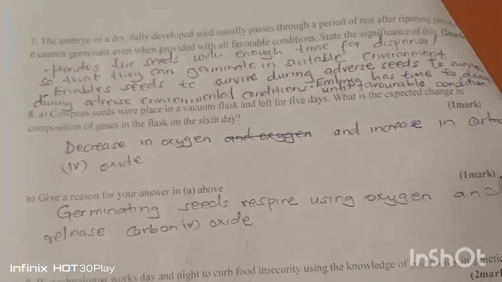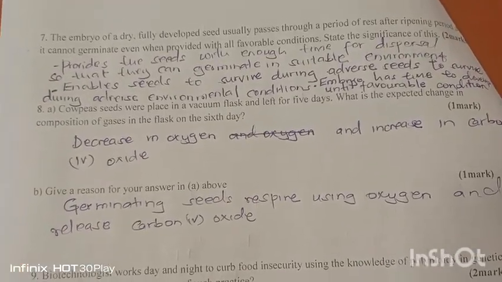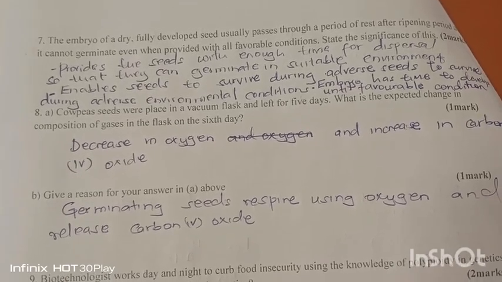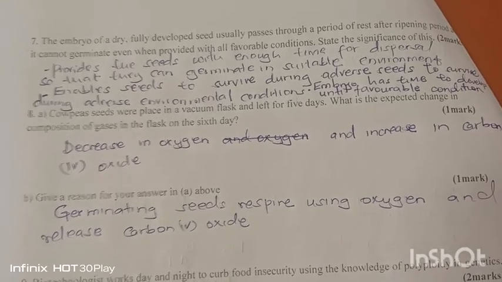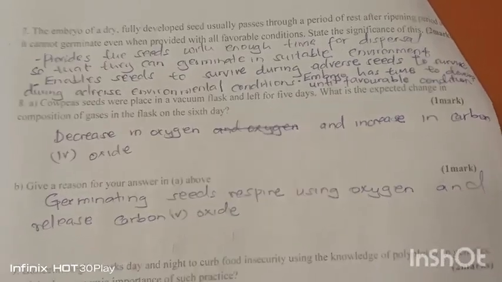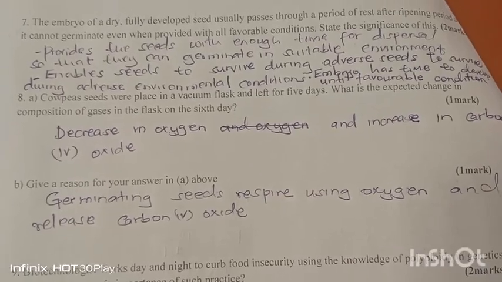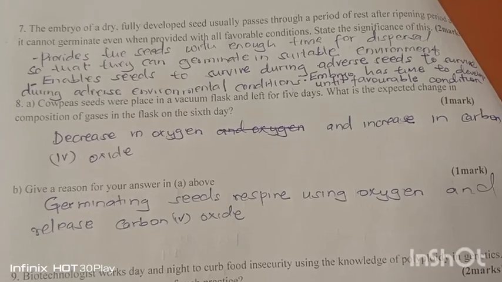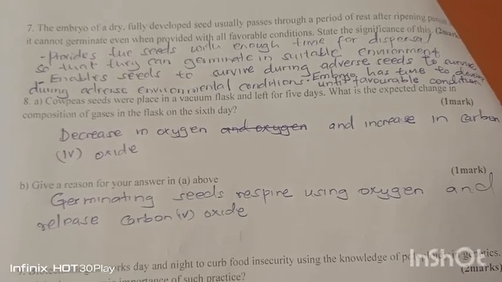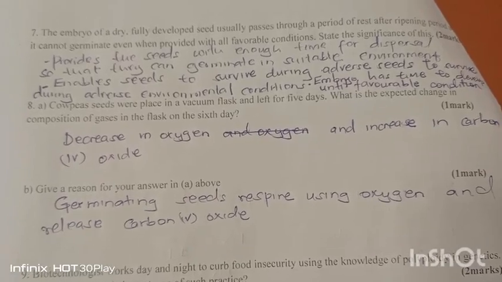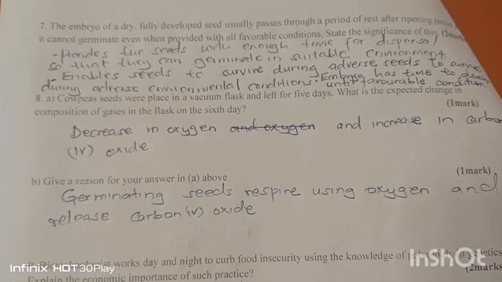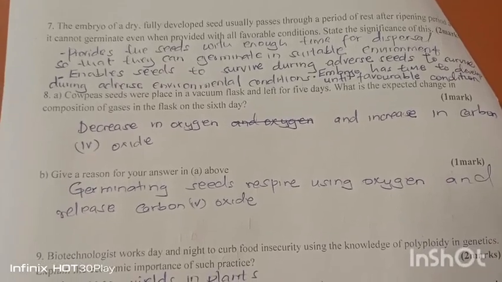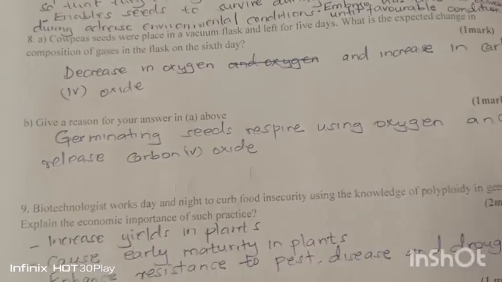The embryo of a dry, fully developed seed usually passes through a period of rest after the ripening period, and it cannot germinate even when provided with favorable conditions. State the significance of this. That provides the seed with enough time for dispersal so that they can germinate in a suitable environment. It also enables the seed to survive during adverse conditions. And also it helps the embryo to develop until favorable conditions arise.